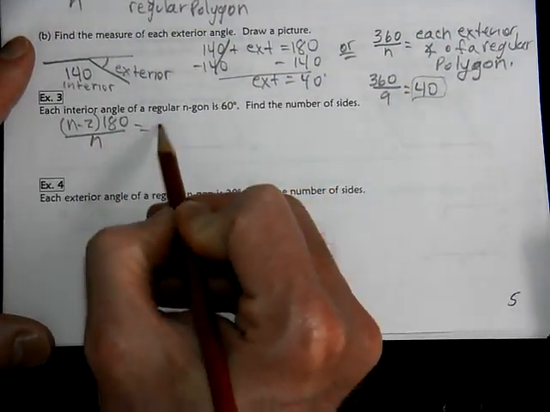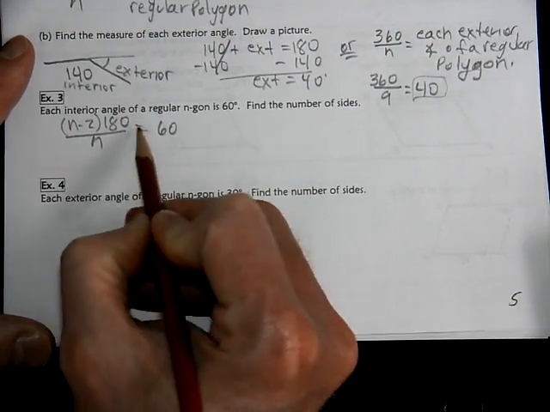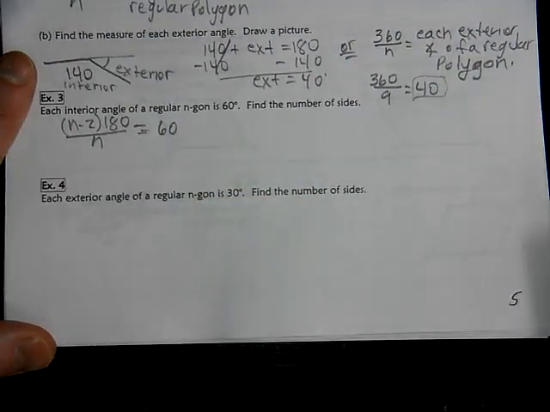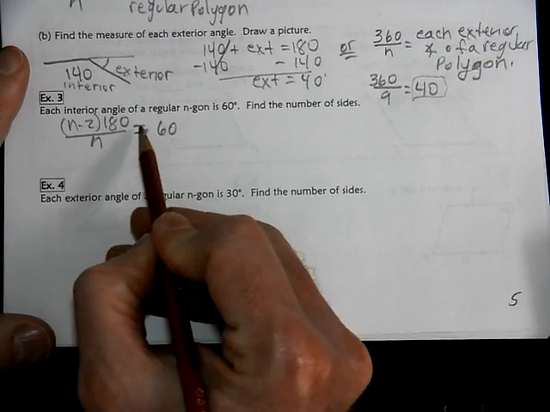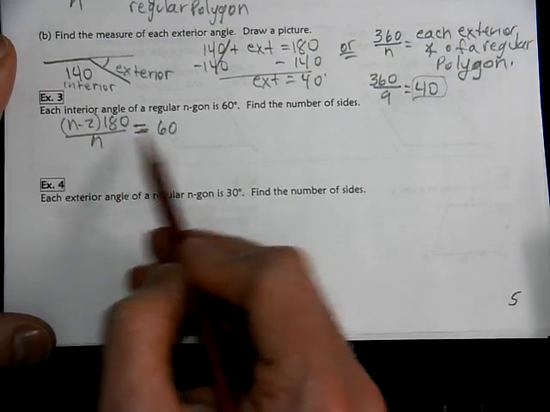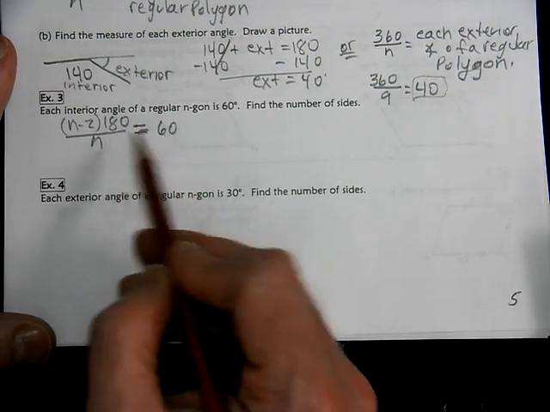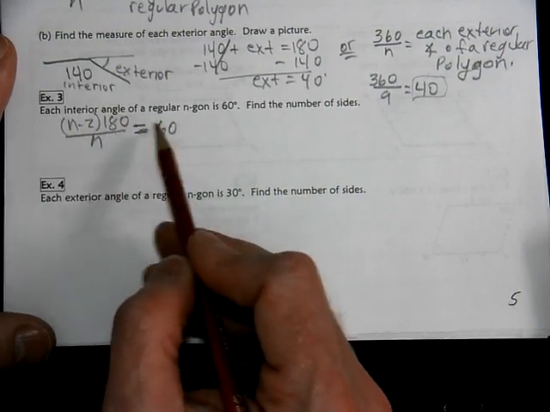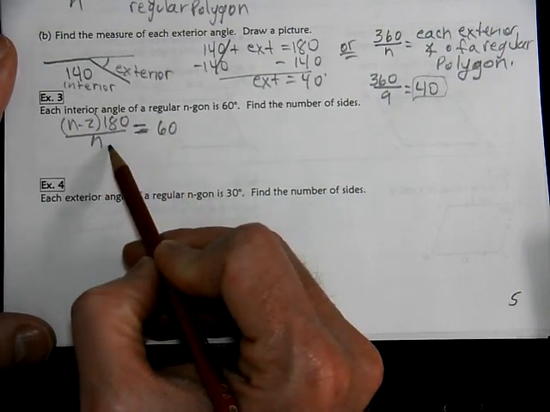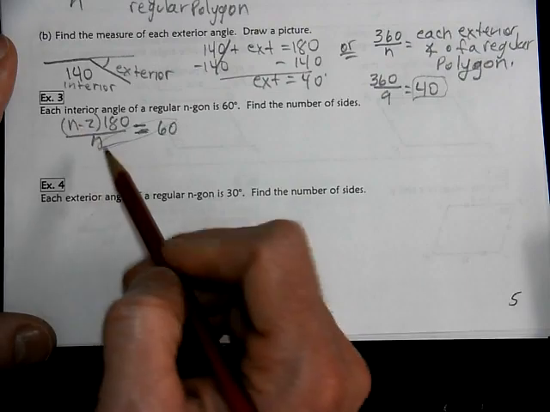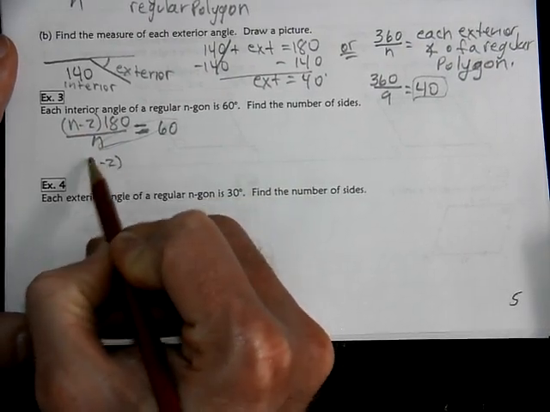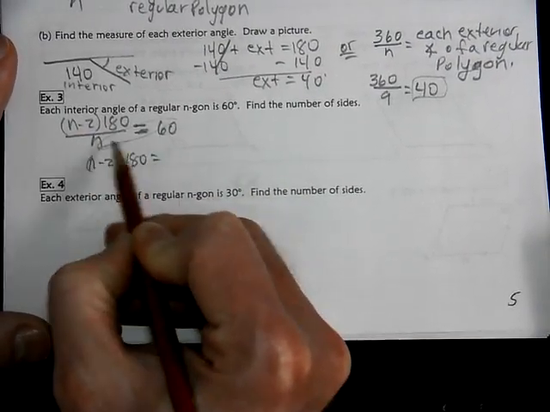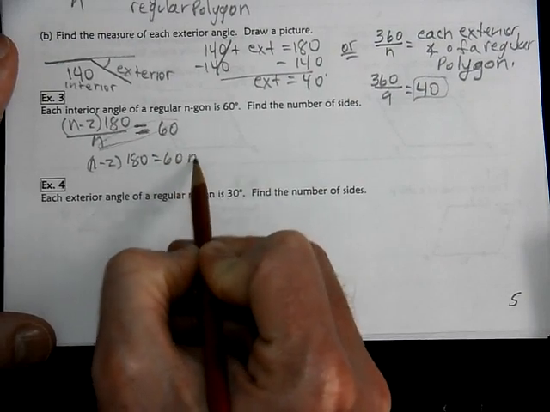And if that's going to be 60 degrees, then we can solve for n to figure out what number of sides would make that 60. The first thing you would do is cross multiply, and you would have n minus 2 times 180 equaling 60 times n.